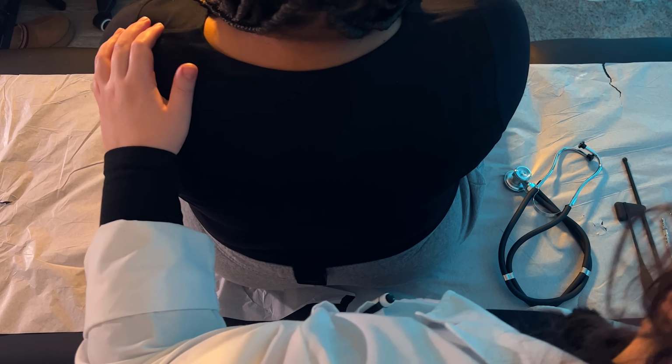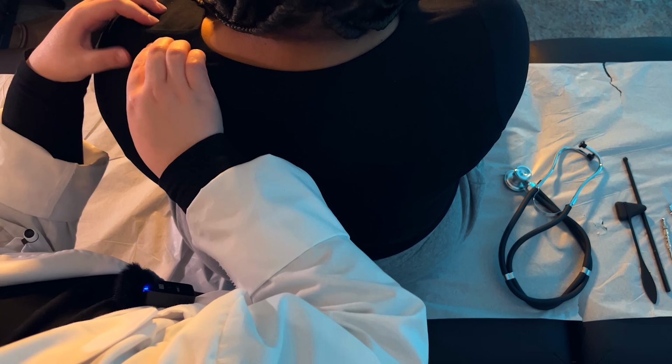Let me see if I can feel any differences. This is right in between the clavicle and the scapula.